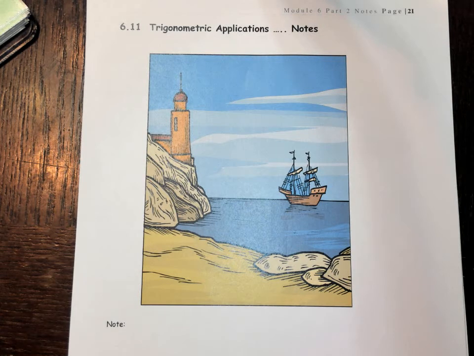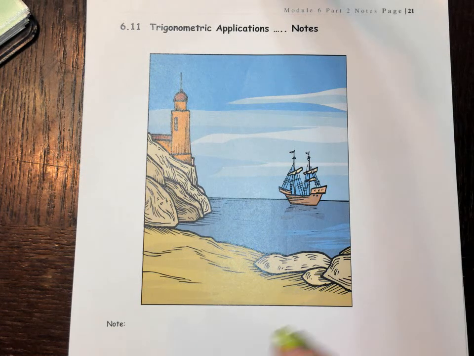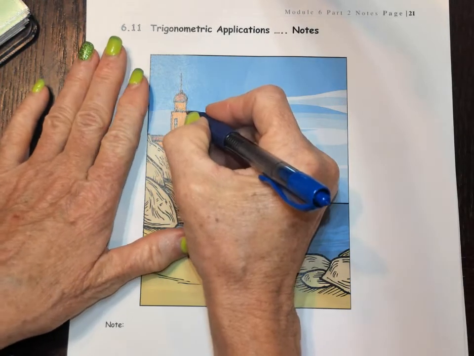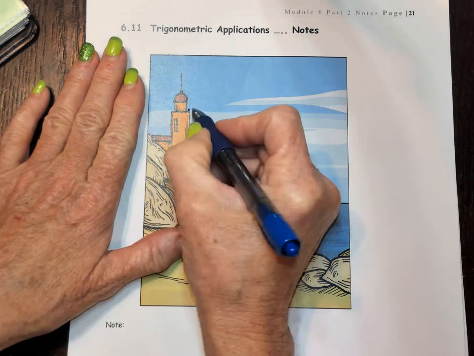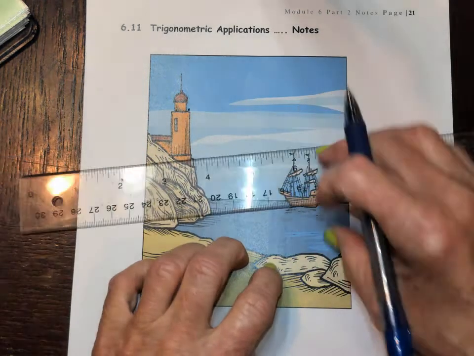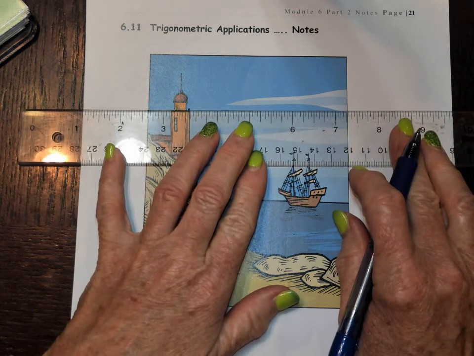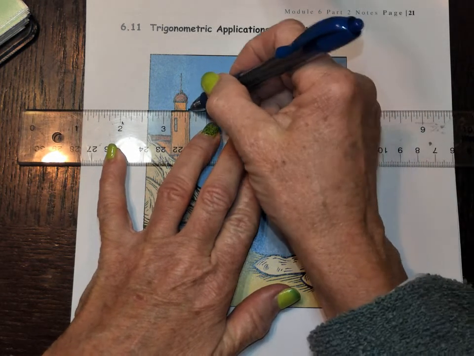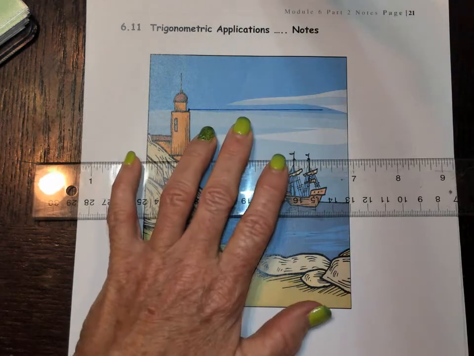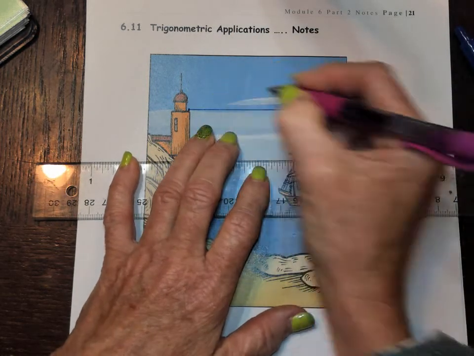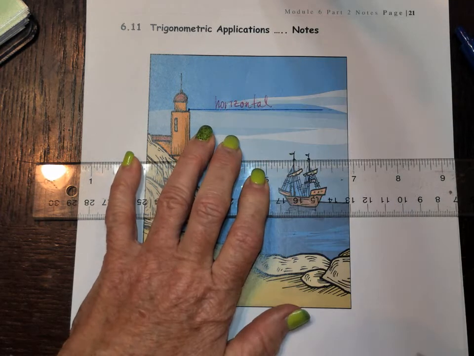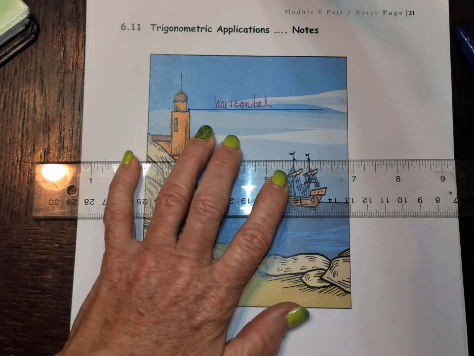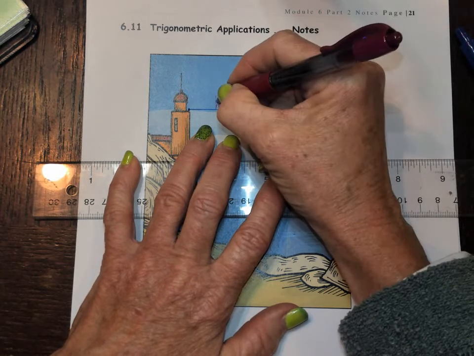All right, so a couple pieces of vocabulary that we need to talk about. Now, I want you to imagine there's a little guy standing right up here, right on the edge of that lighthouse. And he is looking straight out at the horizon, creating a horizontal here. I don't know if you can see that line. So there's his horizontal view. Try a darker pen.